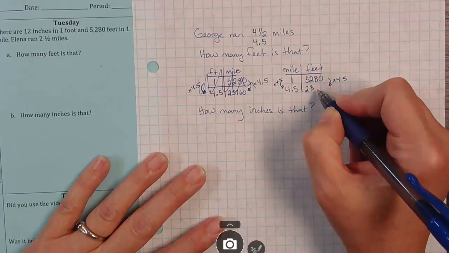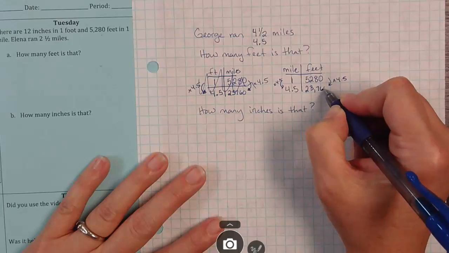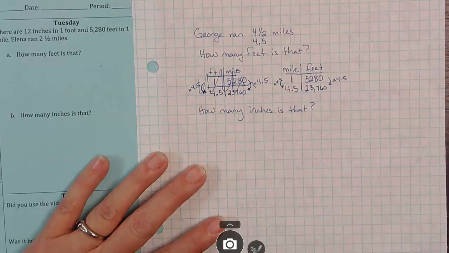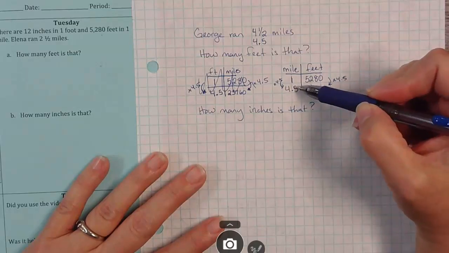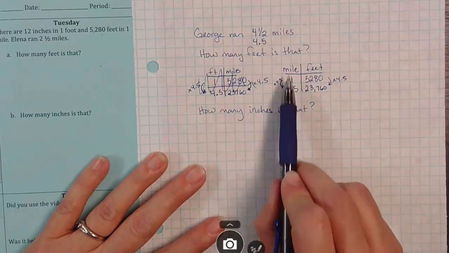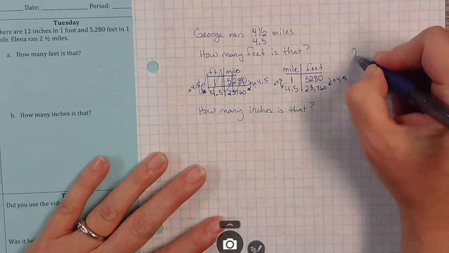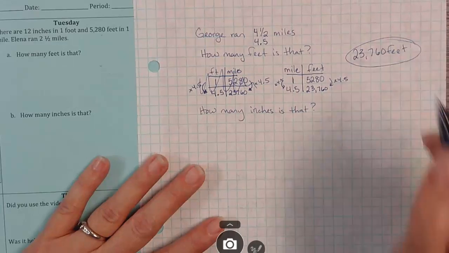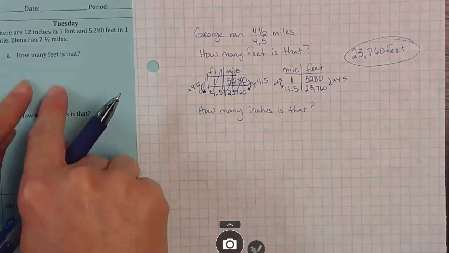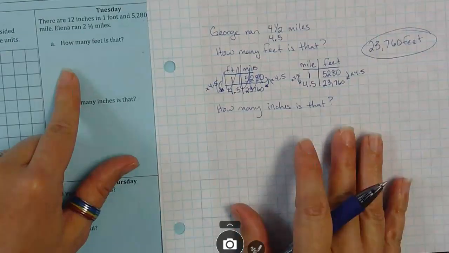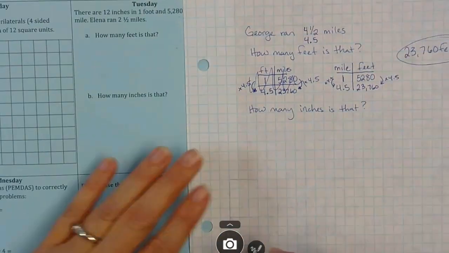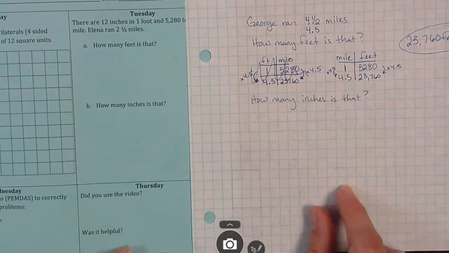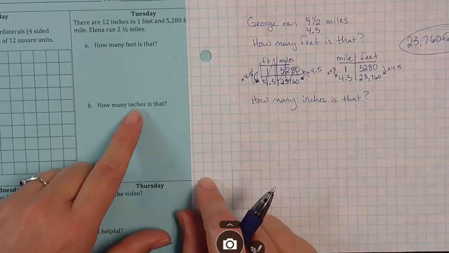So it is still 23,760, but now it's not miles. Okay, so sorry. So if George ran 4.5 miles, that's 23,760 feet. That's his answer. Okay, so pause right there if you want to just focus on the feet part of this problem. And I apologize again for messing that up. In class, that would have been a perfect moment for a Jolly Rancher, but since we're in a video, nobody can catch me. I had to catch myself.